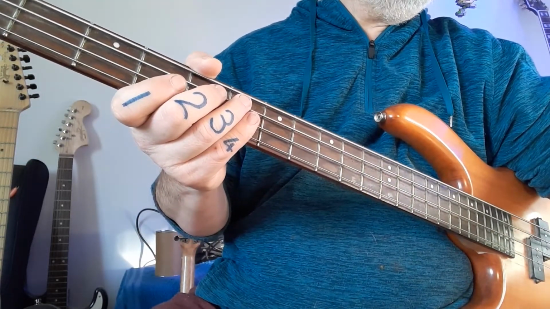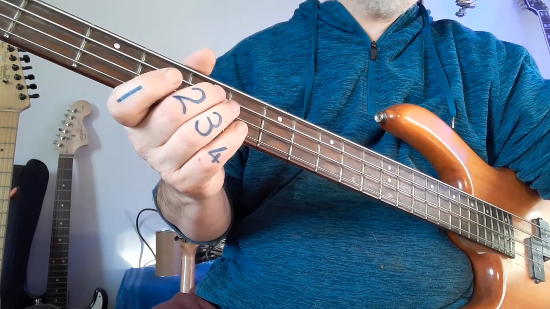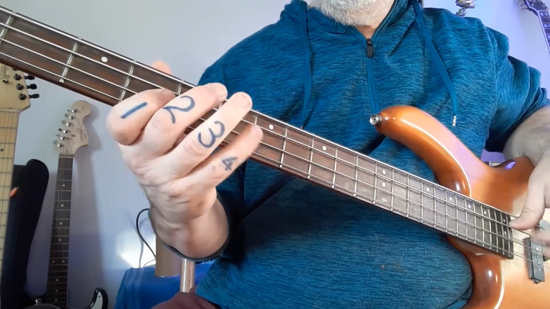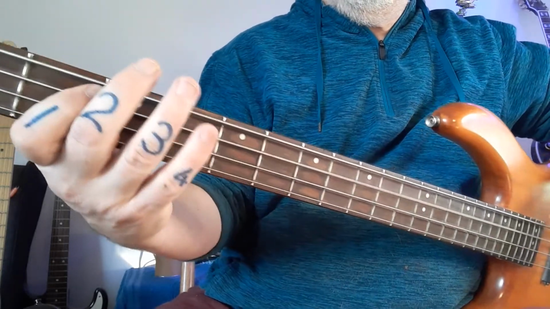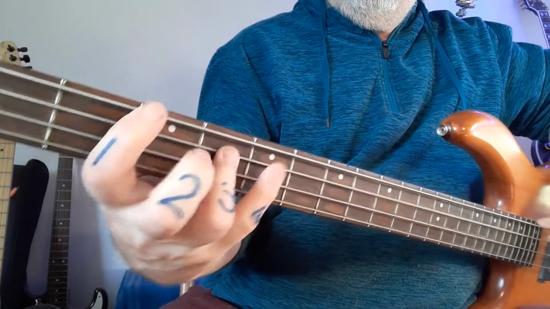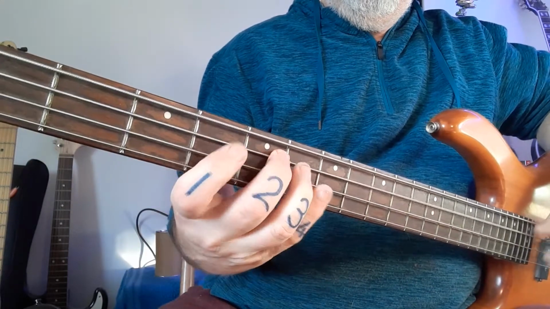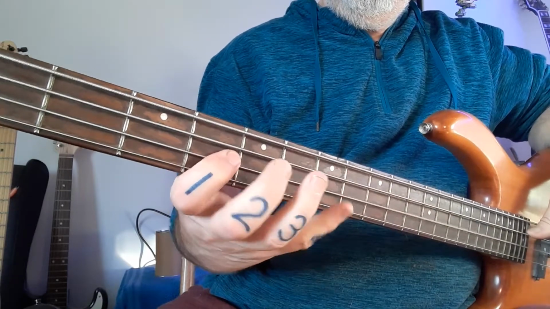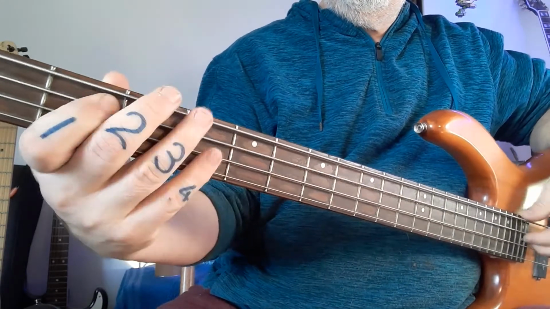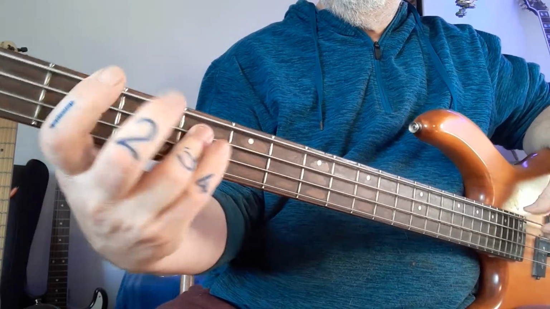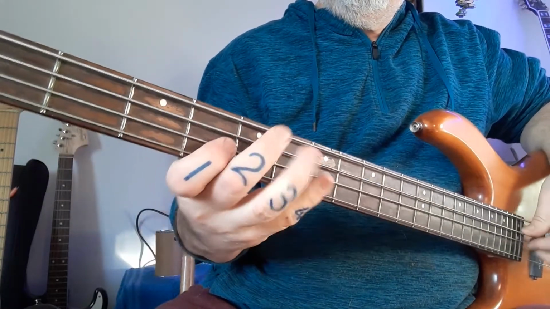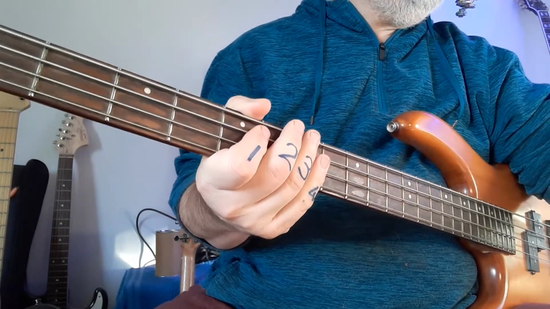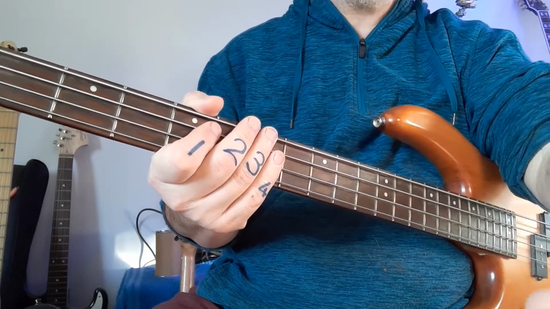Now to apply it to the backtrack, here we go. We're going to hear the last bar, and we're going to apply step 4 to the backtrack. And there you have it, quite easy. Now obviously we can make it more intricate.